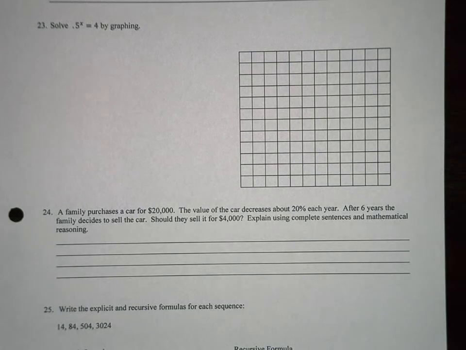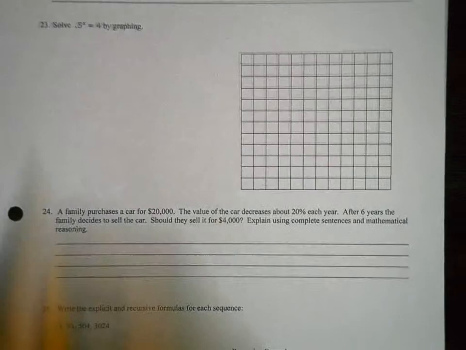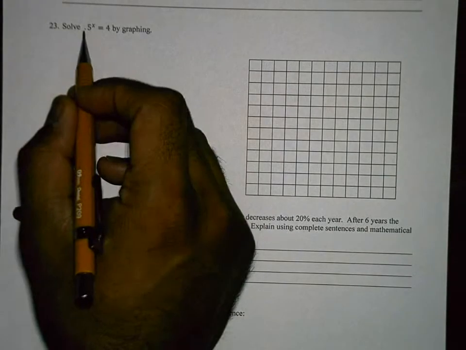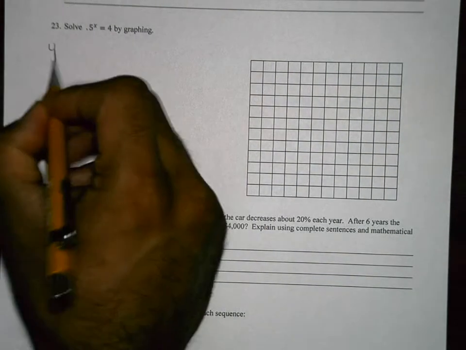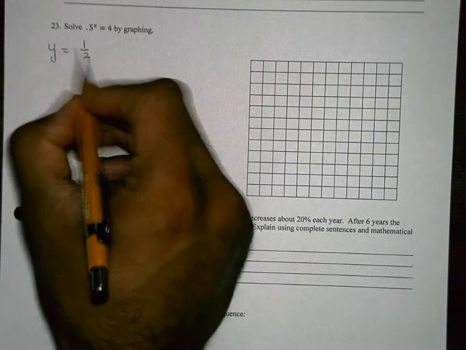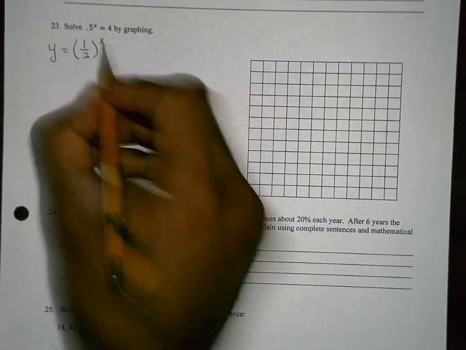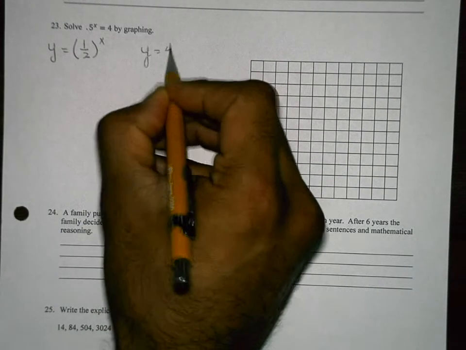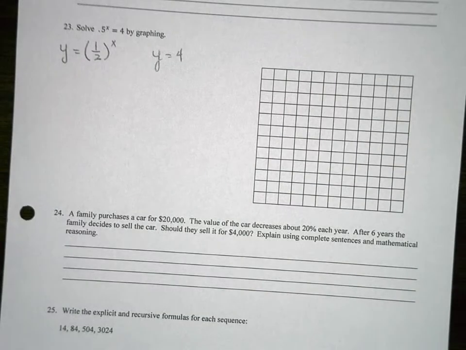So looking at this, they want us to graph and come up with a solution. This is a very tricky equation to do. So what I'm going to do is take this piece and set it equal to y. And I'm going to use a half versus the 0.5, and set that one equal to it. To do this, let me go ahead and draw myself a little graph here.